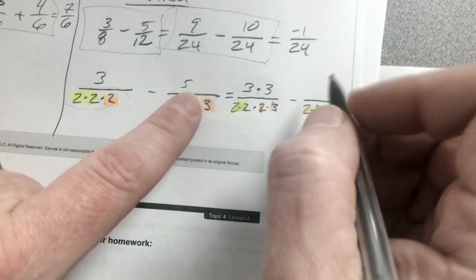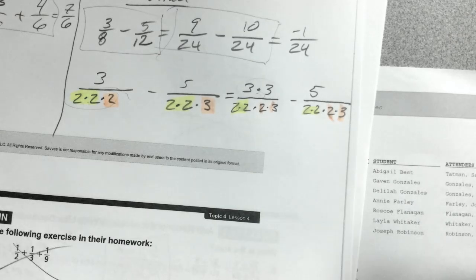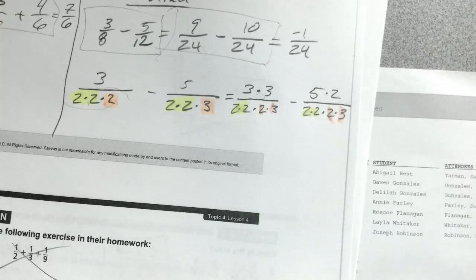The second fraction, the original numerator is a 5. What factor did we gain? We gained a 2. So now, to answer your question, Chloe, do you now see where the 9 came from? I do. Do you see where that 10 came from? I do. Exactly. What factor did we gain when we got our common denominator?